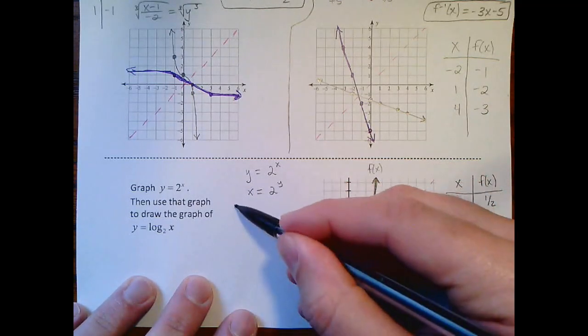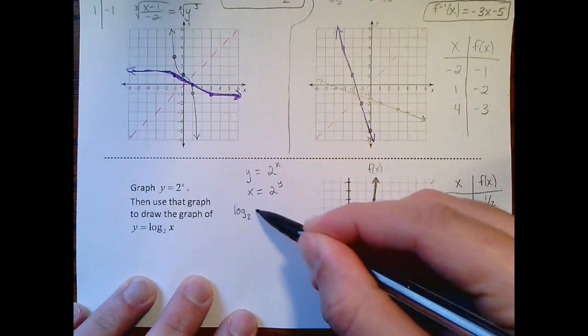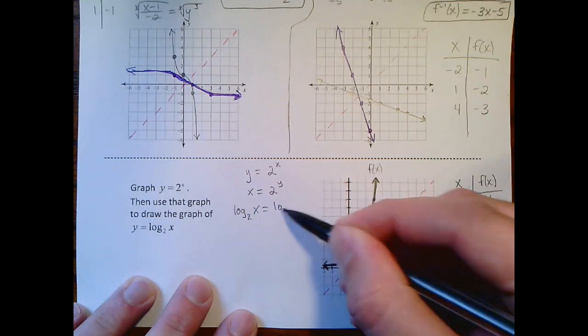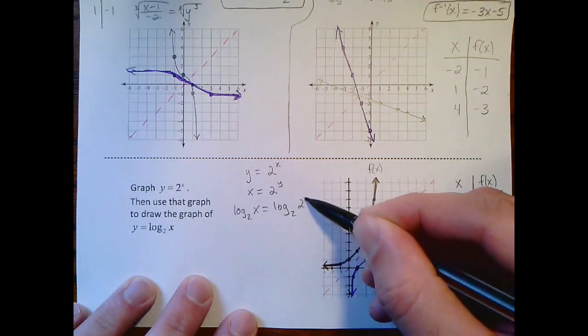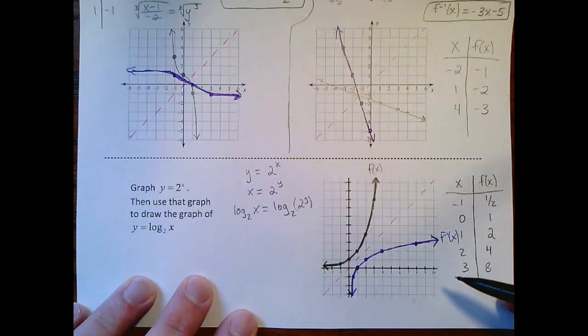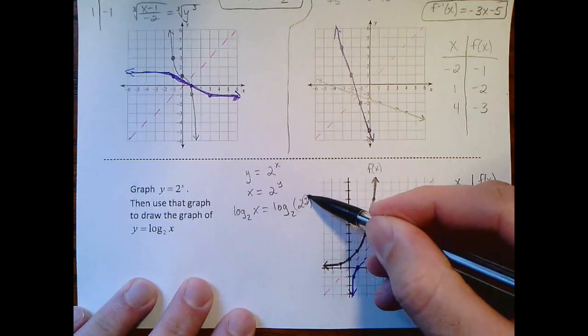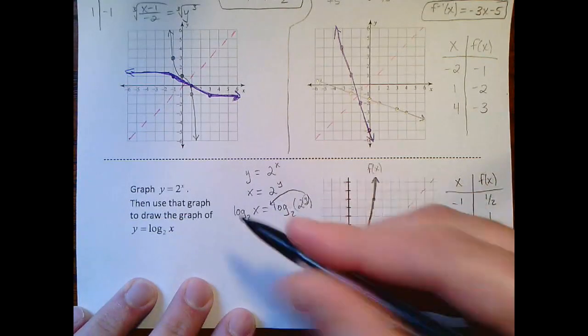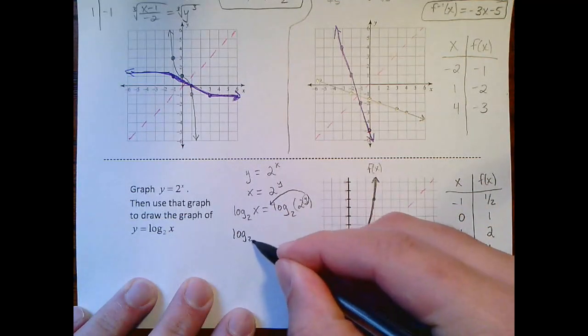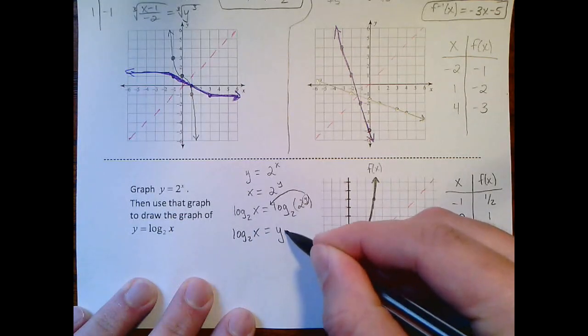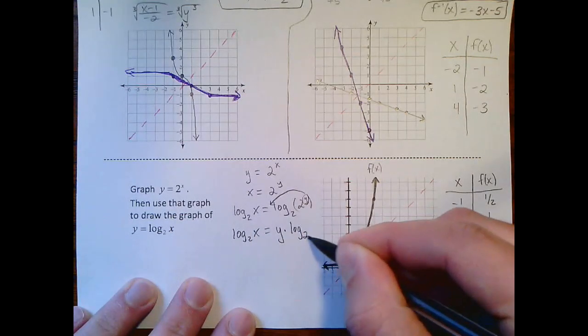So what I can do is take a log base 2 of both sides. So I can take a log base 2 of this side, and I can take a log base 2 of this side. Now, why would it be a good idea to take a log base 2? Like we said, it's something that can bring down an exponent. So now this y that's up in the exponent inside the log can become the coefficient. I'll have log base 2 of x equal to y times log base 2 of 2.